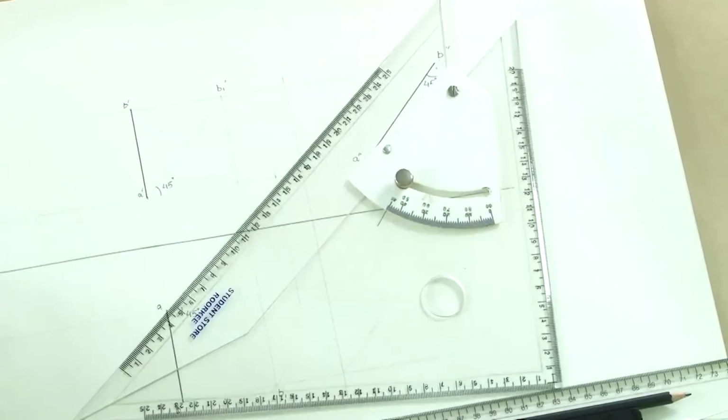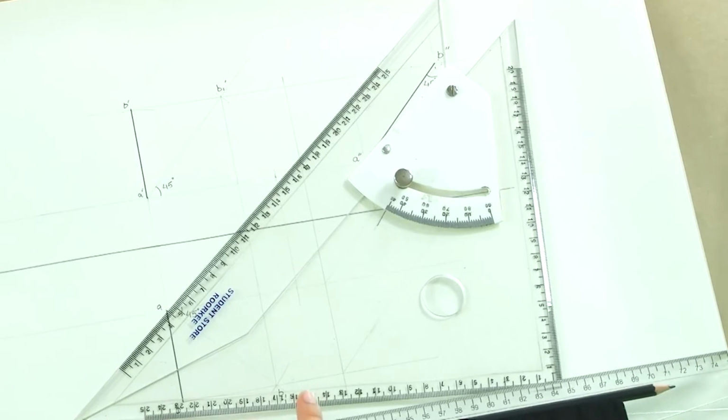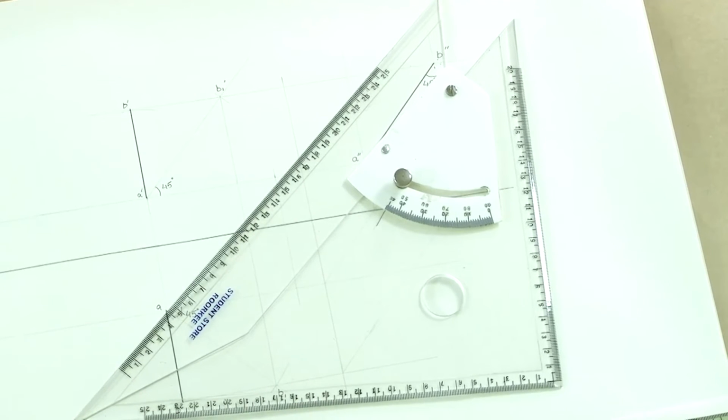So, try doing these special cases, and also the cases where you have the line inclined to both the planes, and see whether you get the same projection line for both the projections. If you have understood it clearly, you will always get these projection lines matching.